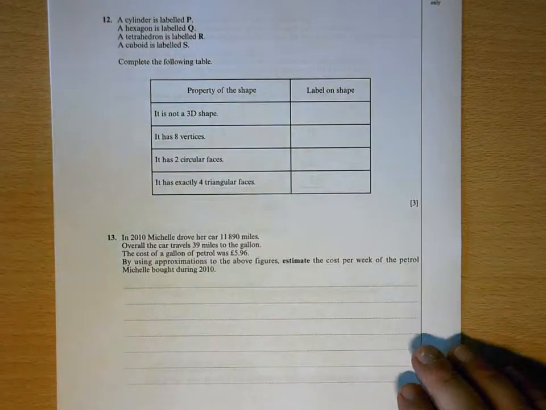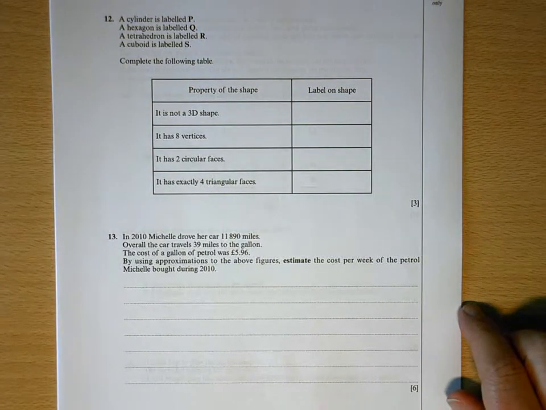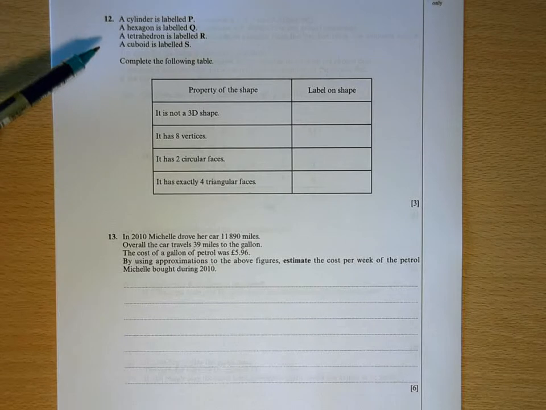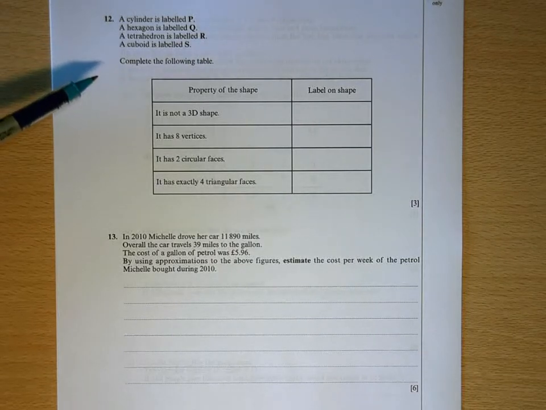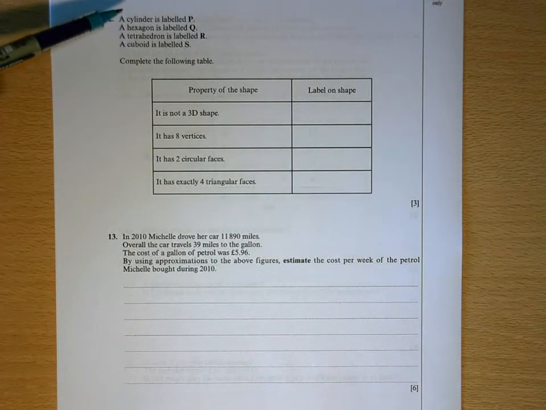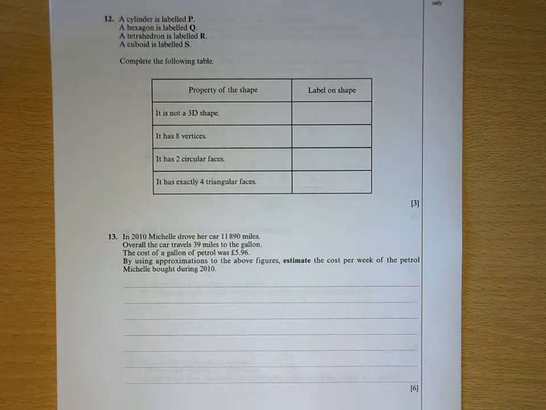Okay, these ones are more traditional now. Question 12. A cylinder is labelled P, a hexagon is Q, a tetrahedron is R, and a cuboid is S. Now usually you will recognise most of those, but not necessarily all, and I'd guess that you'd be a bit shaky on what a tetrahedron is. So if you can work out where the other ones go, the chances are whatever's left is the tetrahedron.